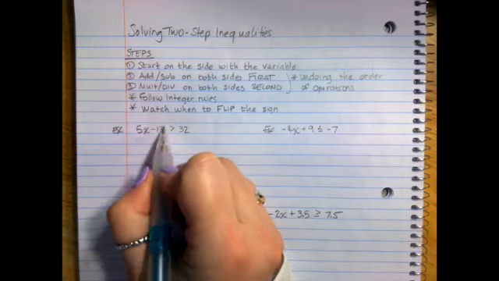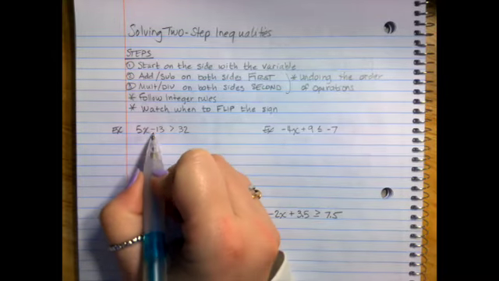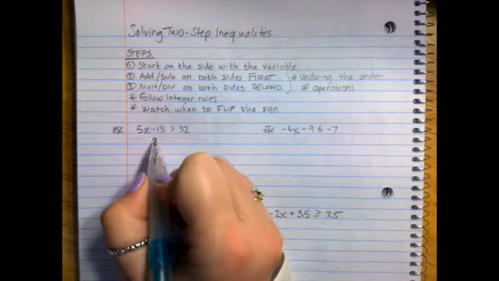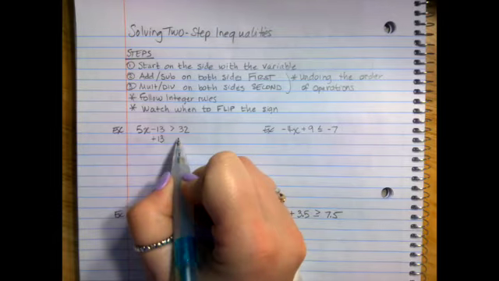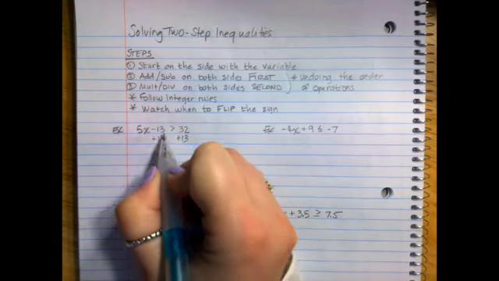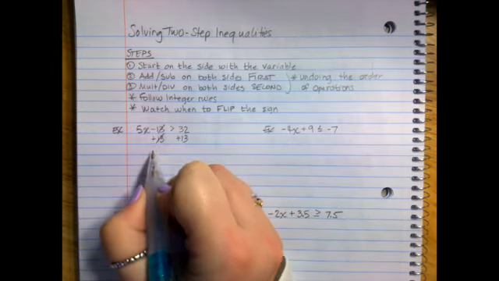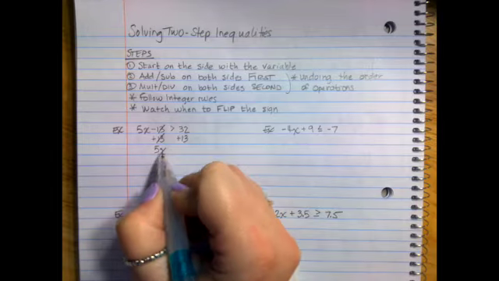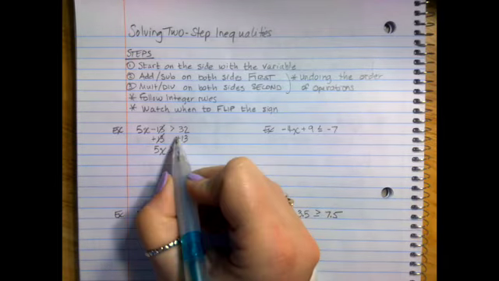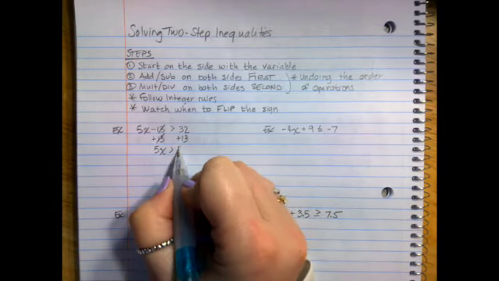Okay, so first example, 5x minus 13 is greater than 32. Start on the side that has your variable, and I'm going to add, because you want to do the opposite, add 13 to both sides. Those cancel, so I'm left with 5x. Bring down my symbol, and then I'm going to add those together, and I'm going to get 45.